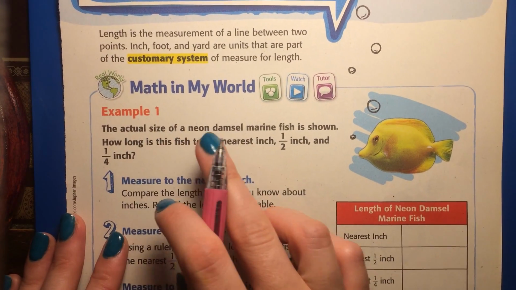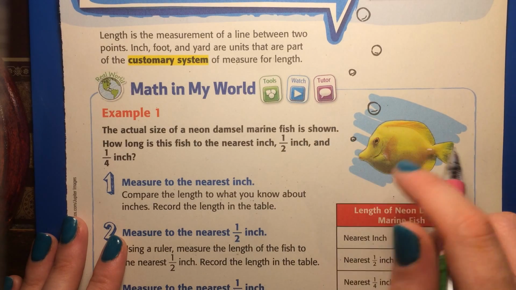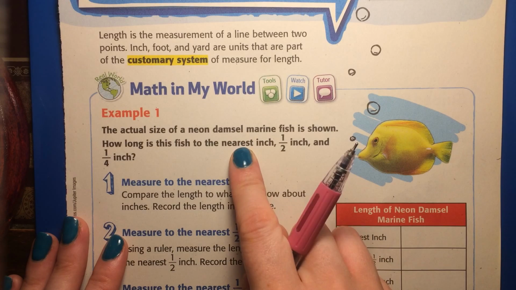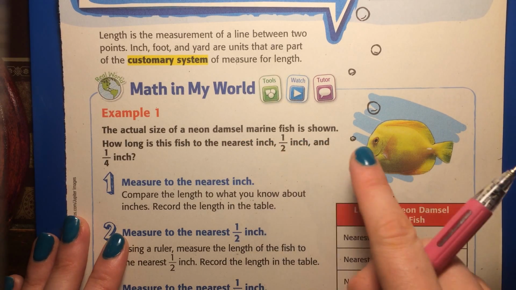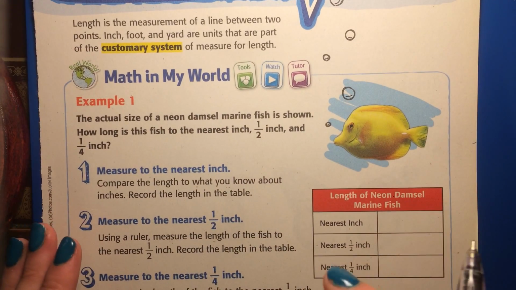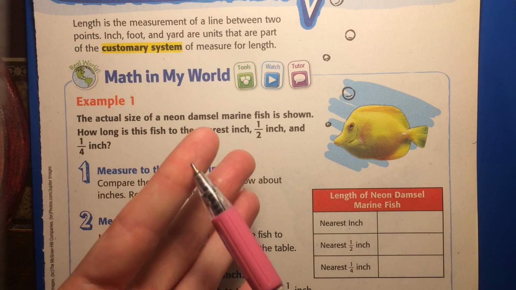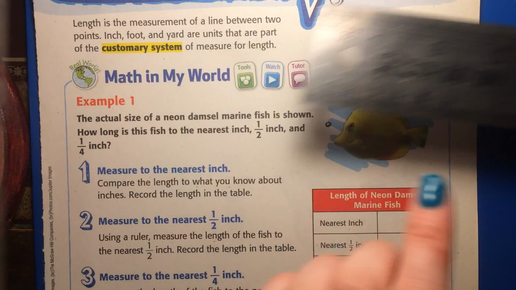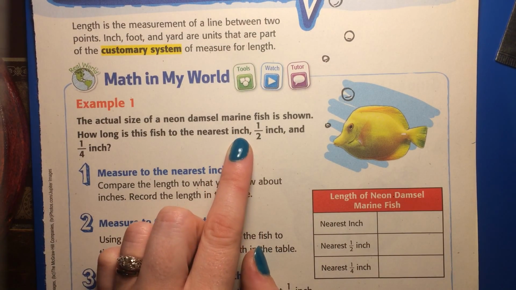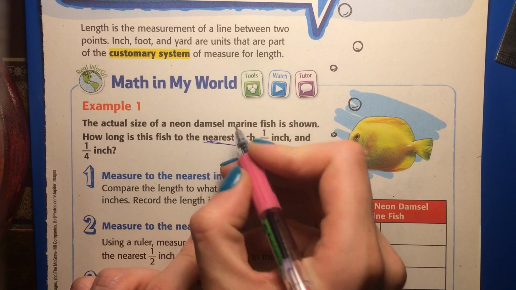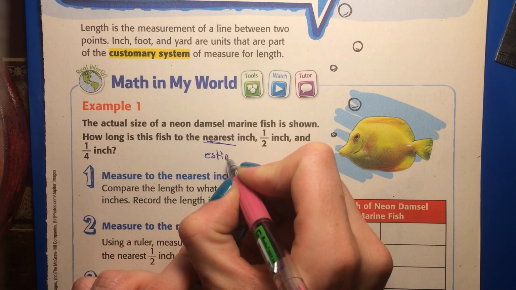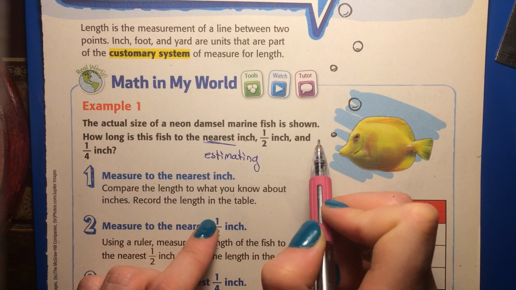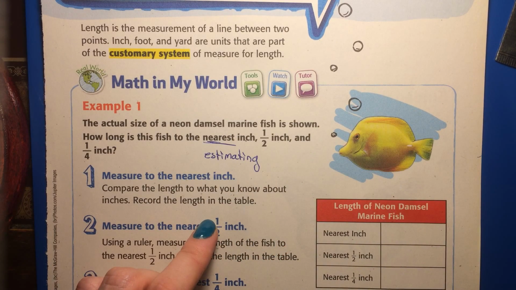The actual size of a neon damsel marine fish is shown. How long is this fish to the nearest inch, 1/2 inch, and 1/4 inch? Okay, so there's basically 4 things we need to know. 1, how long? Okay, so that means we need some sort of measuring device. And then we need to know to the nearest. So when I see this, I know we're estimating, to the nearest inch, 1/2 inch, and 1/4 inch.